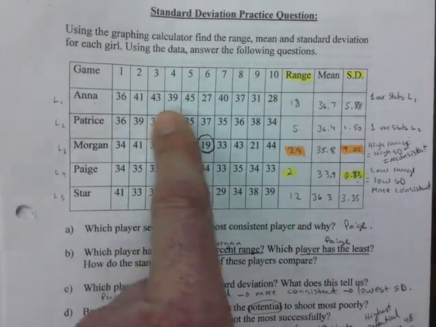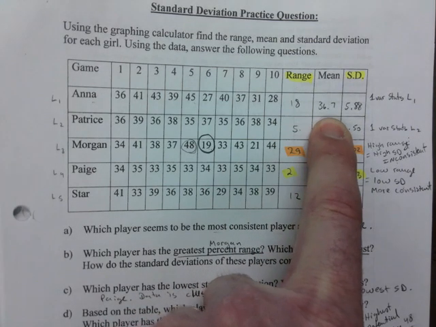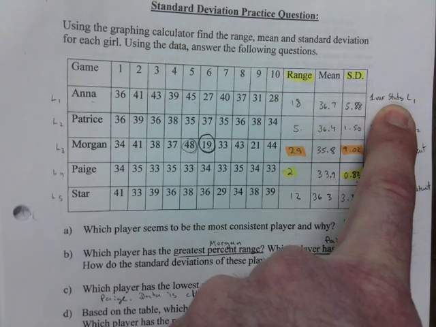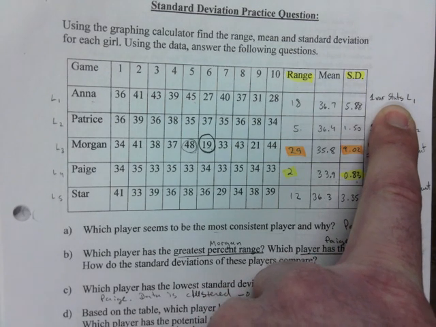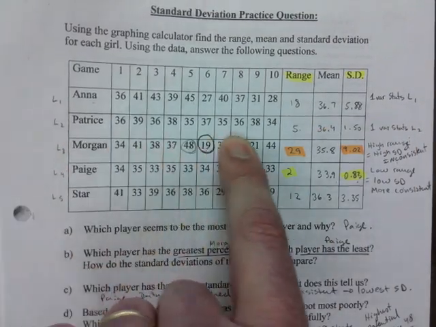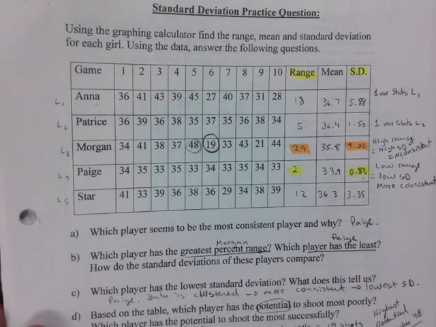So for Anna, we find the range, right? Subtract the max and the min. We find the mean and standard deviation. I just typed that into one variable stats, and it's just one column, right? It's just those are the points that I'm keeping track of. And then we do the same thing for the other players. And so just by observation, I don't like what I highlighted is here.